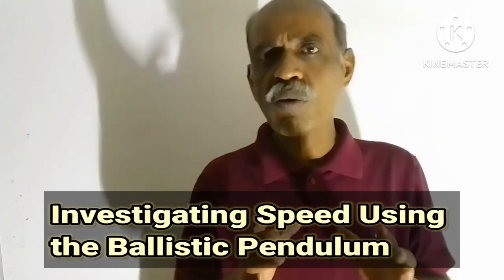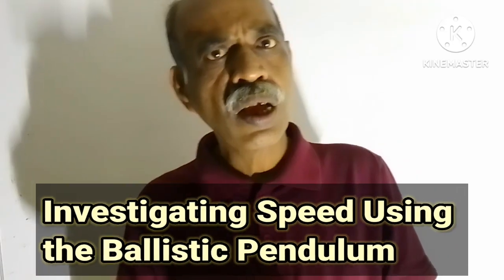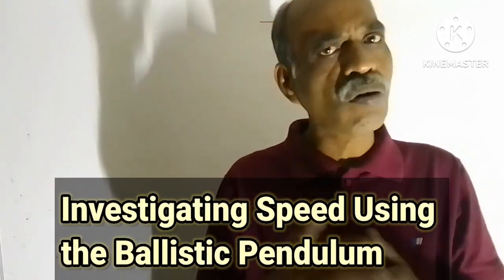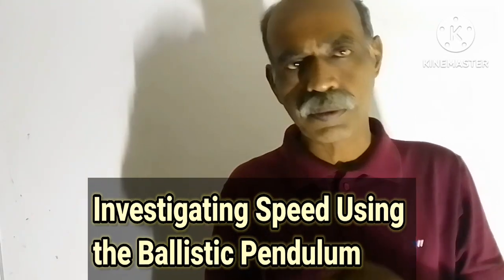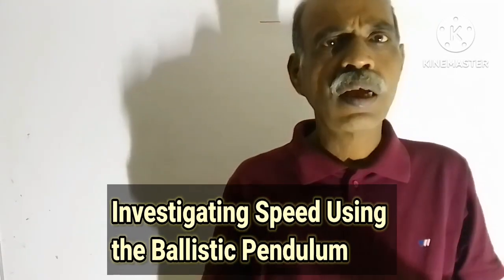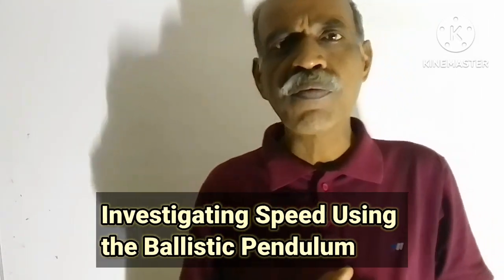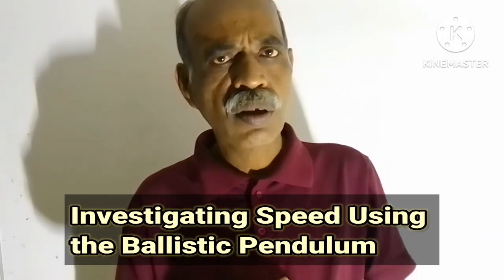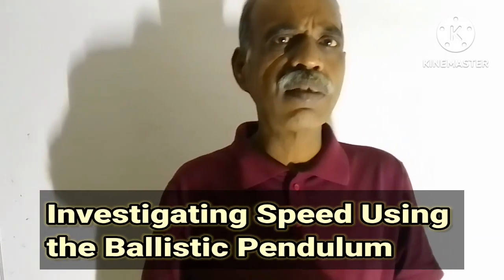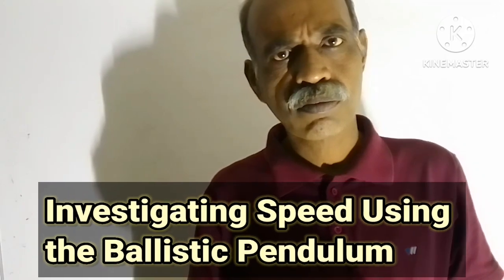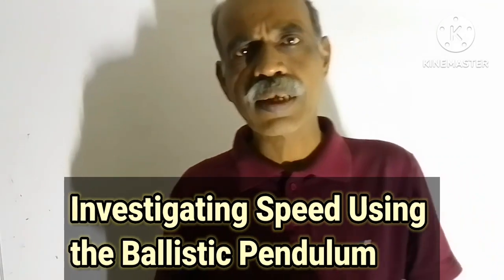Though we are not going to use any formula related to either simple pendulum or compound pendulum for this experiment. Here, the two principles of physics will be used to determine the speed of the bullet. Here, bullet is the projectile.